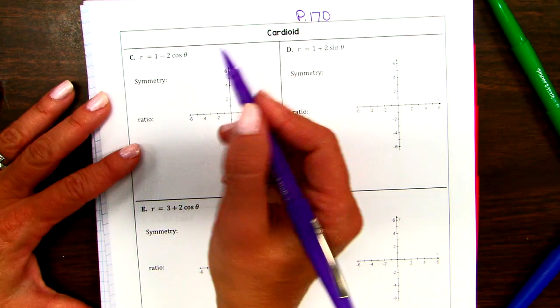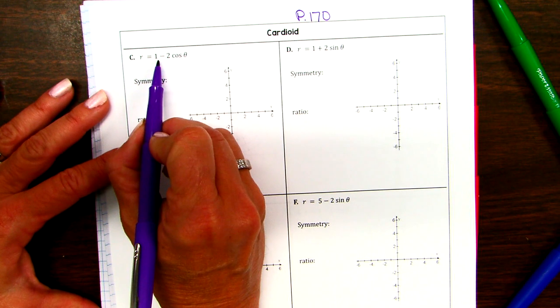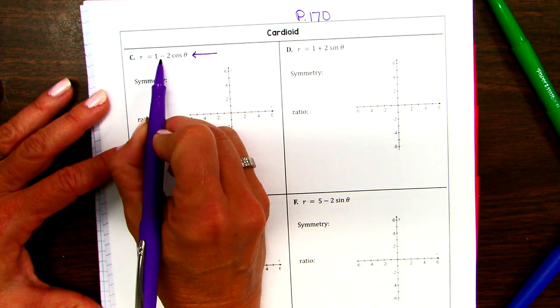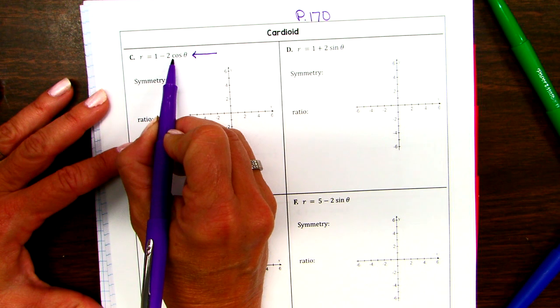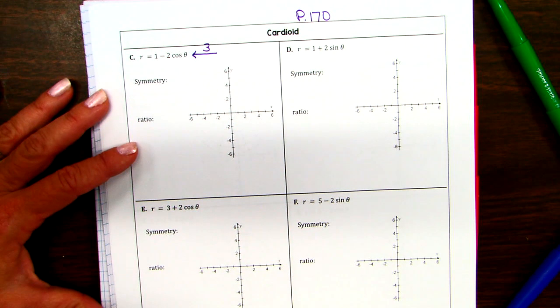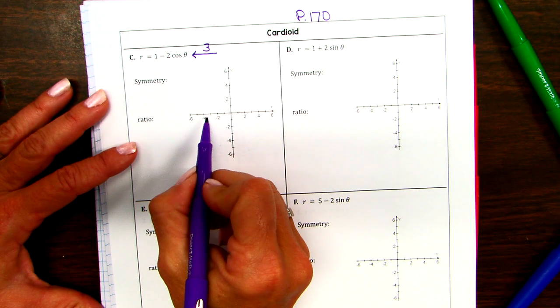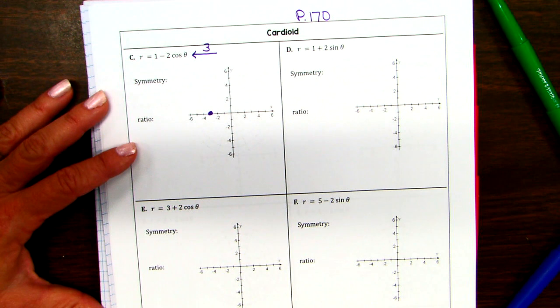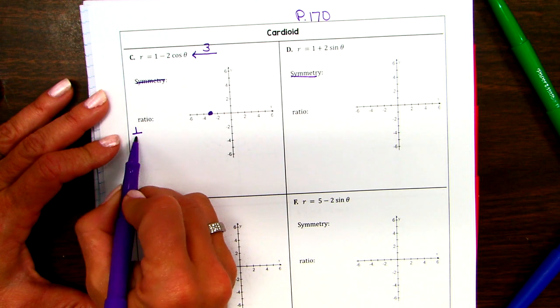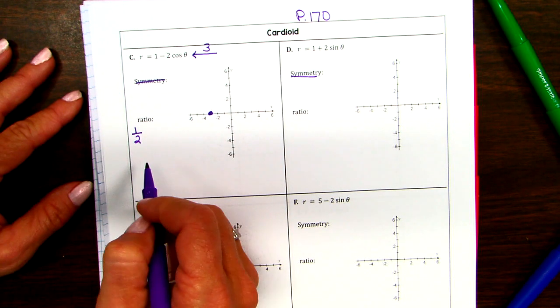Okay, same idea, right, we're going to go to the left, it's negative cosines to the left, 1 plus 2 is 3, absolute value on everything. So we're going to the left 3, that's where our first point is. Let's do our ratio, so that would be A over B, all absolute value.